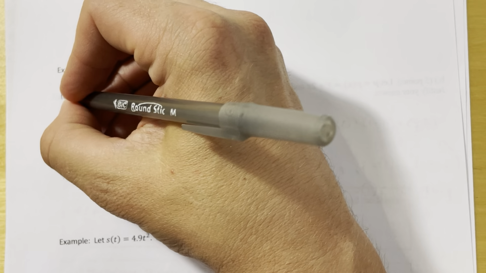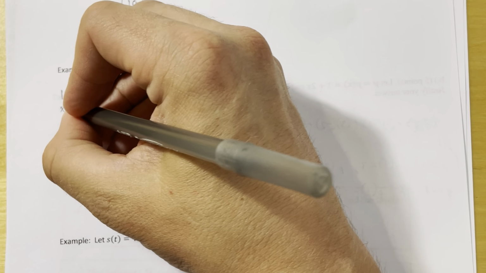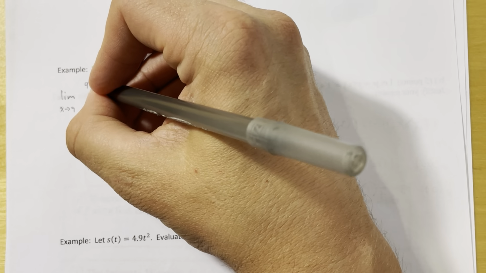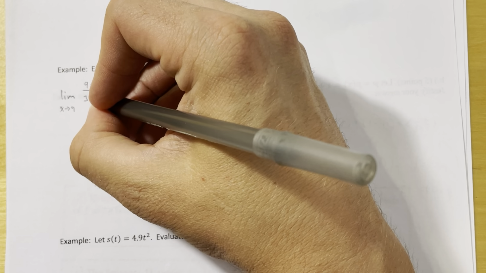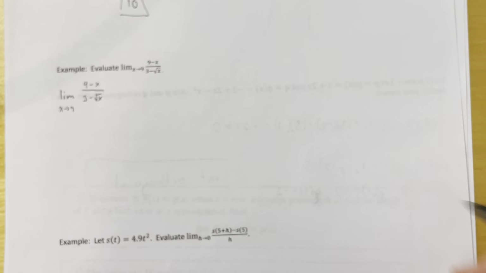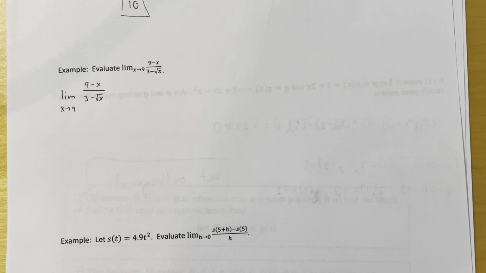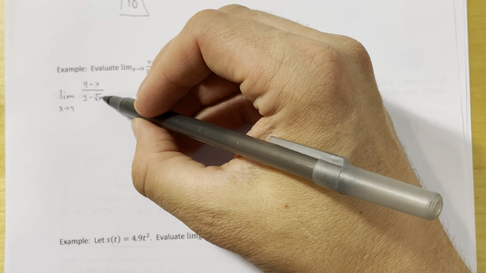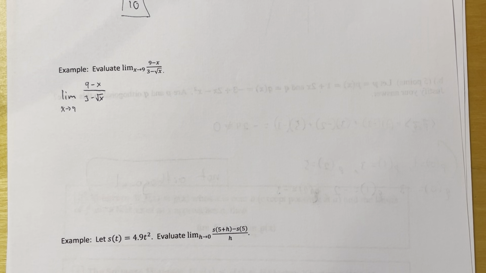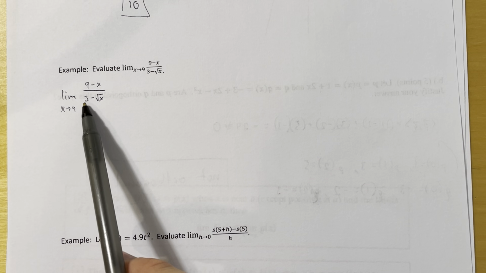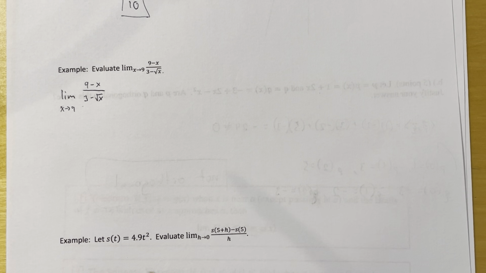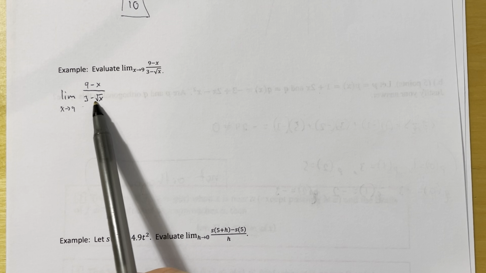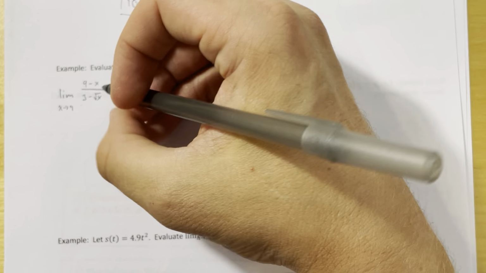Instead, I'm going to do this. Let me rewrite my limit here. Limit as x approaches 9 of 9 minus x over 3 minus the square root of x. We're going to attempt to simplify this expression. And we're going to use a trick that's really, really useful in evaluating limits like this one, multiplying by a conjugate. So if you don't remember from algebra, when we have an expression like 3 minus the square root of something, or a number minus the square root of something, for example, the conjugate of this expression would be 3 plus the square root of x.